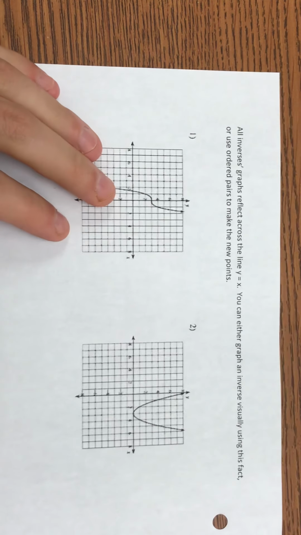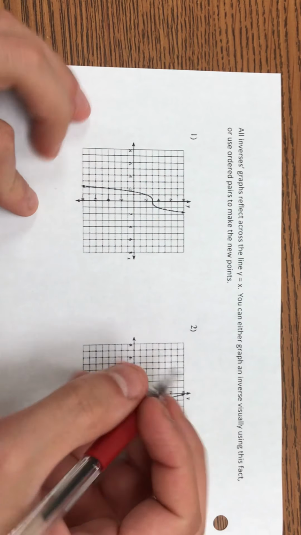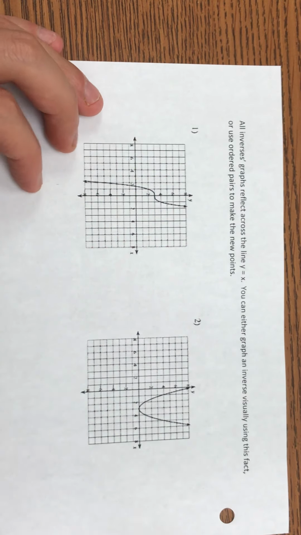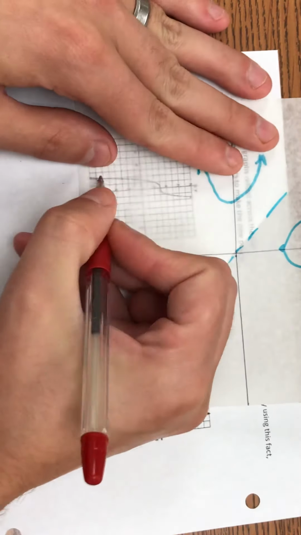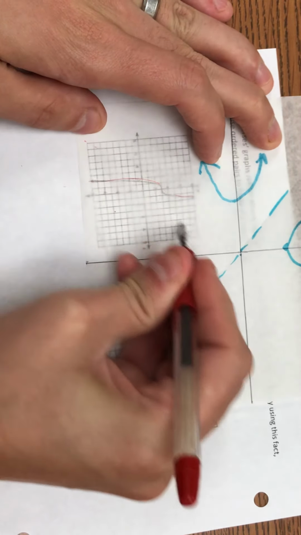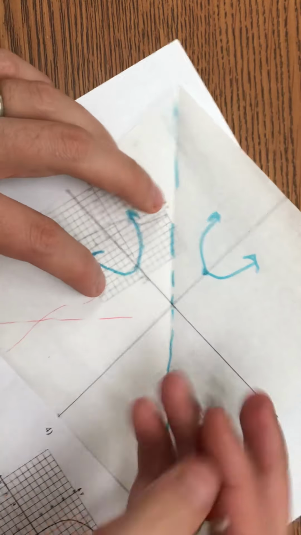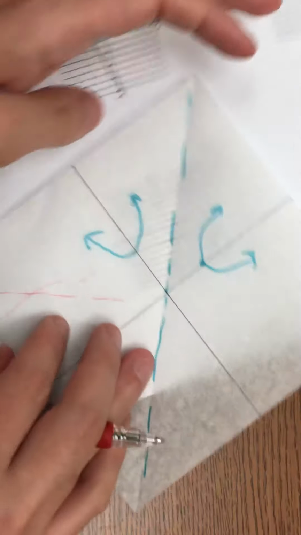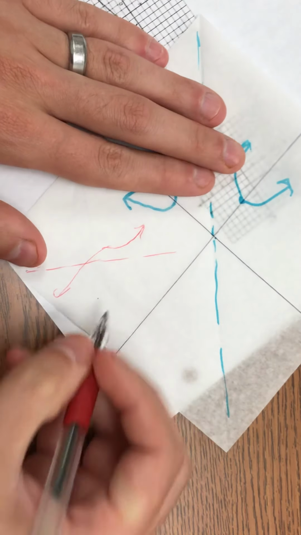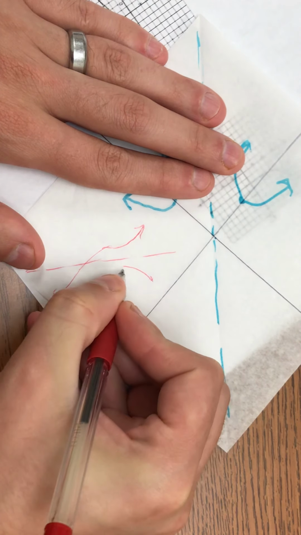There's two ways to do it. All inverses reflect across that line, like I said, so you can either graph visually using that fact. Like if I just kind of wanted to eyeball this one, then I could say, well, here's my original, and this would go here, across that, and if I was to turn it sideways, like that, then you can kind of see, right here, it's going to go away from the line.